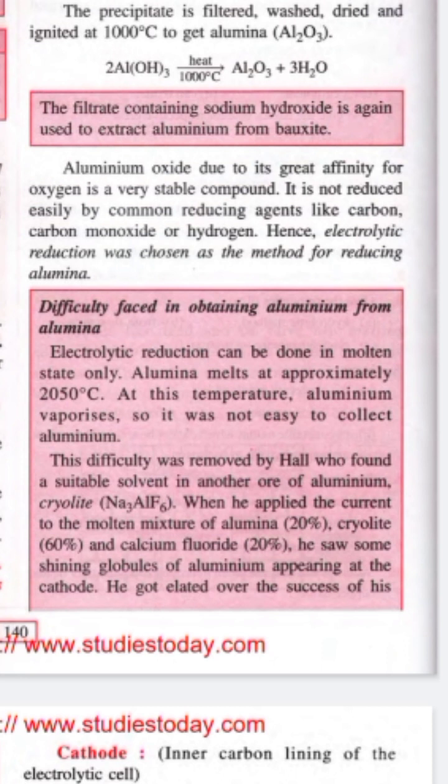So, from this alumina, from Al2O3, if we want to obtain aluminium, we have to remove oxygen. And for removing oxygen, what do we have to do? We have to reduce it, because reduction means removal of oxygen. But if we use normal reducing agents like carbon monoxide and all, nothing is going to happen. Like I told you, aluminium has a great affinity for oxygen, so the bond between aluminium and oxygen is very strong. It cannot be broken easily. So the only method which can be applied is the electrolytic method. We have to use electrolysis in order to remove aluminium from Al2O3 and get pure aluminium.